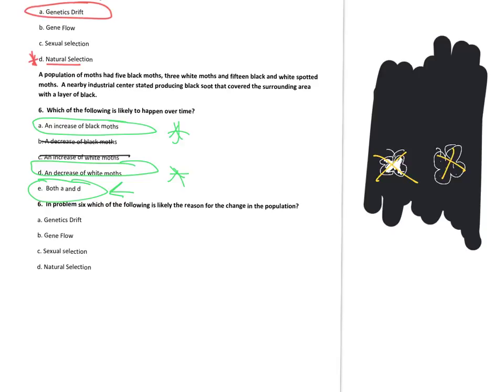All right. In problem 6, and I mislabeled this one, it said 6, it should have been 7. Which is the most likely reason for this change? Is there a reason for the increase in black moths and decrease in white ones, or was it random chance? There's a reason, so it's D. I got that right. Now the reason, according to the theory, doesn't need guidance. It just is a reason.